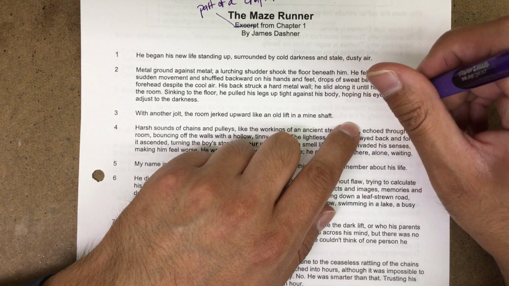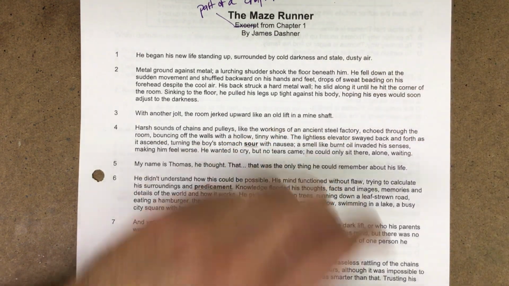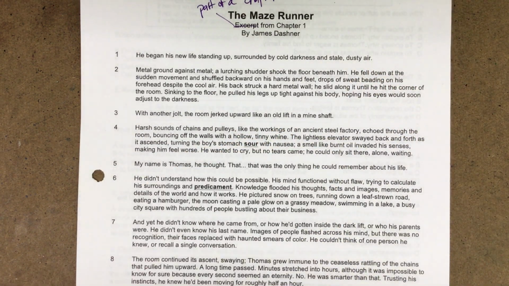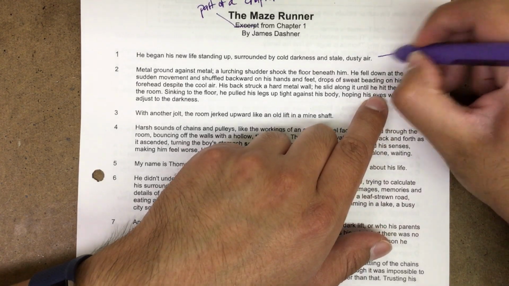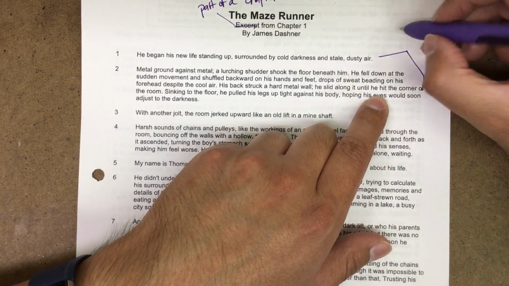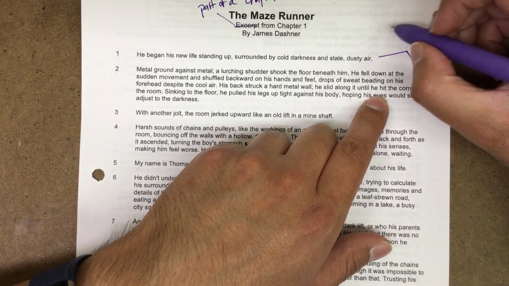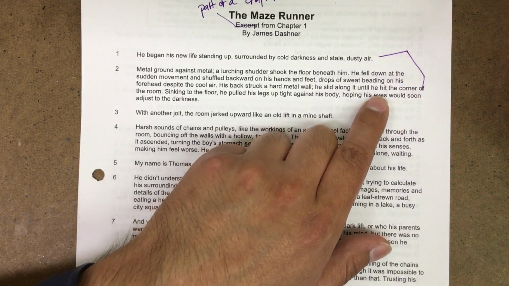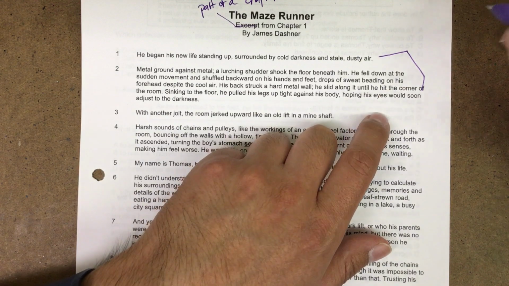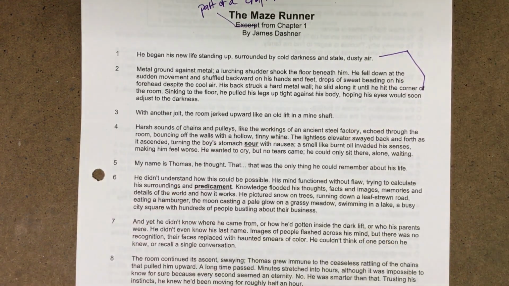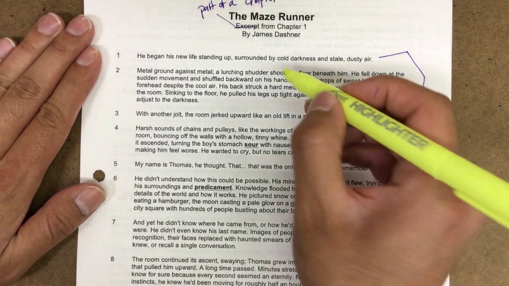So we need to annotate, we need to mark the text. In 3 or 5 words, we need to write the summary, the gist of it. So let's write this together. These first 2 paragraphs is describing a character stuck in something. And we're going to use our highlighters to highlight some clues, some clue words.